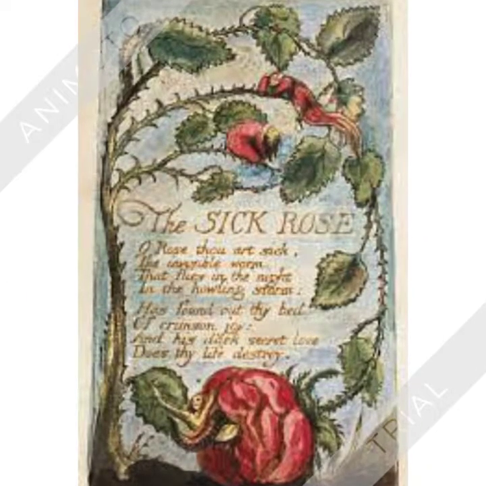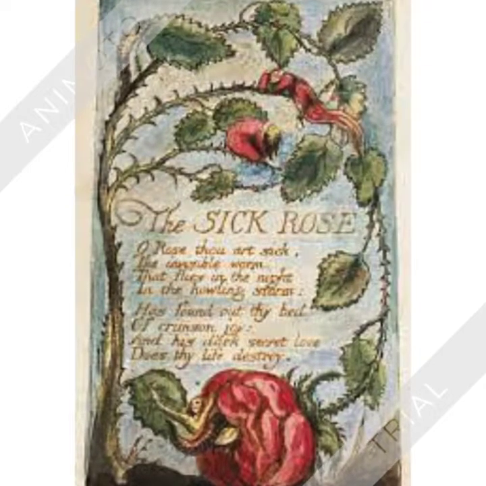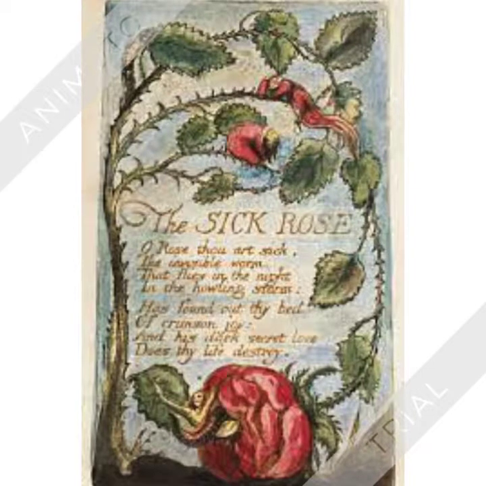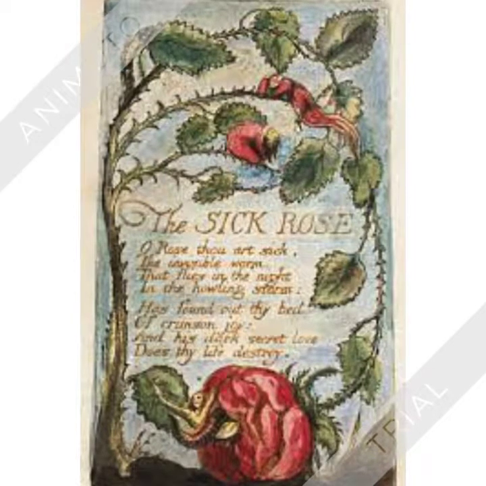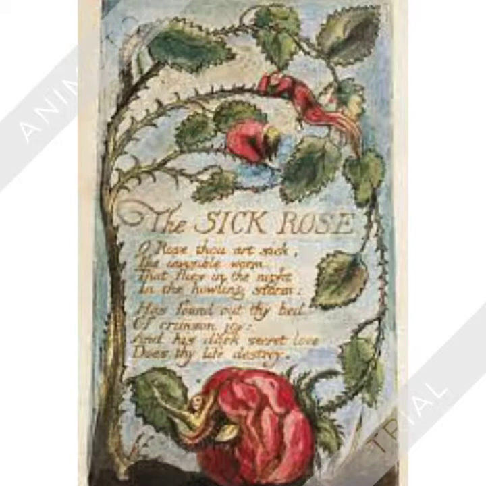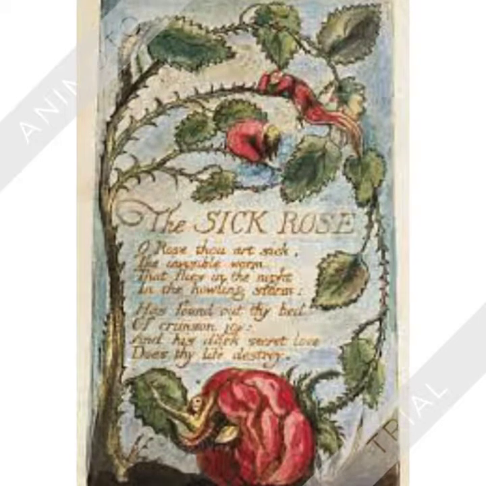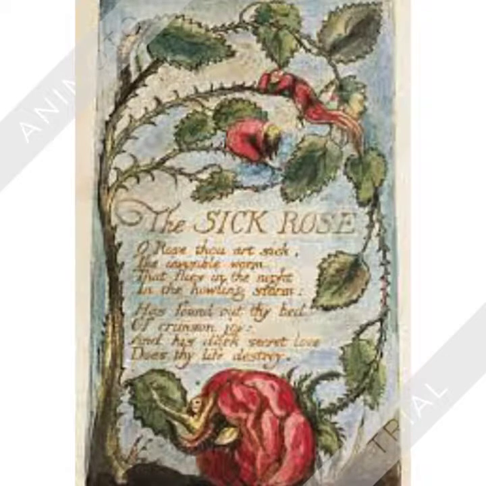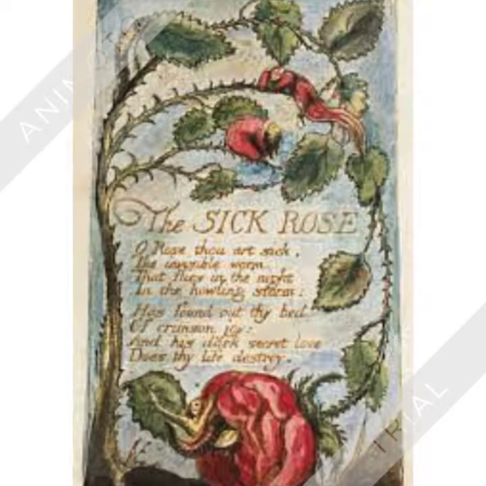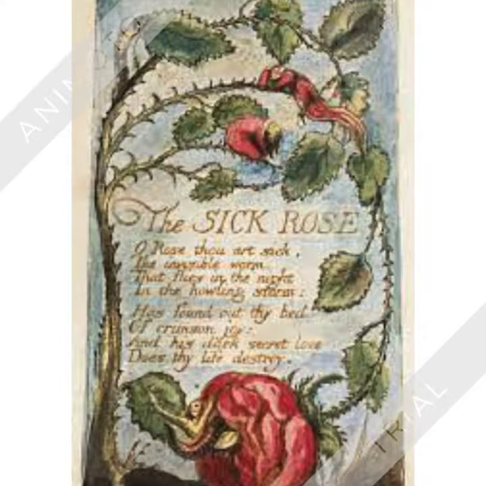The next piece of art is a poem from the Romantic era. It's called The Sick Rose. O rose, thou art sick. The invisible worm that flies in the night, in the howling storm, has found out thy bed of crimson joy, and his dark secret love does thy life destroy.